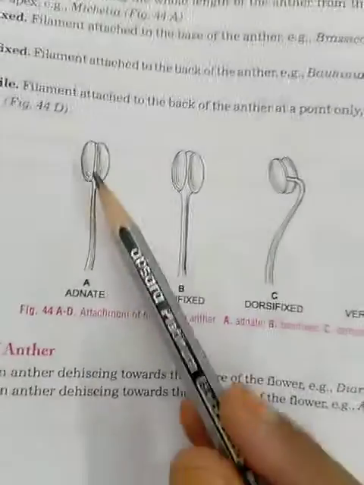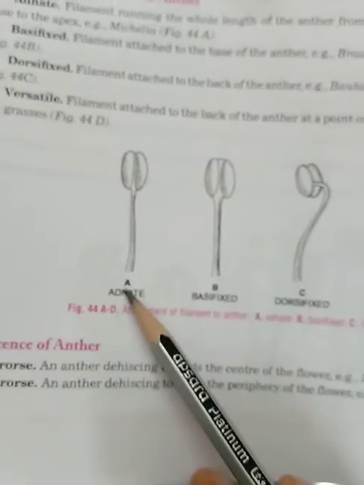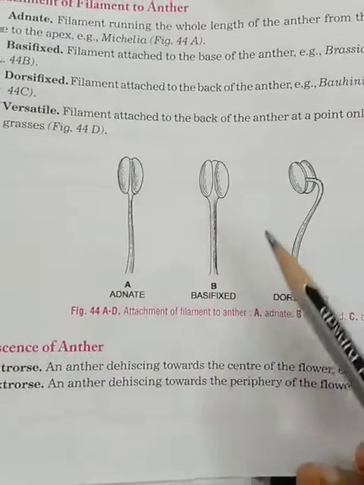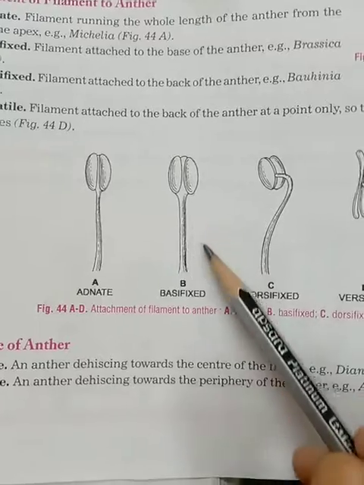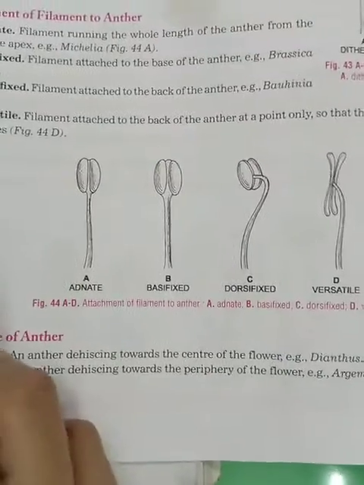Unlike this, when it is running throughout the whole length, if you can see it clearly, here it is attached at the base of the anther, therefore basifixed.